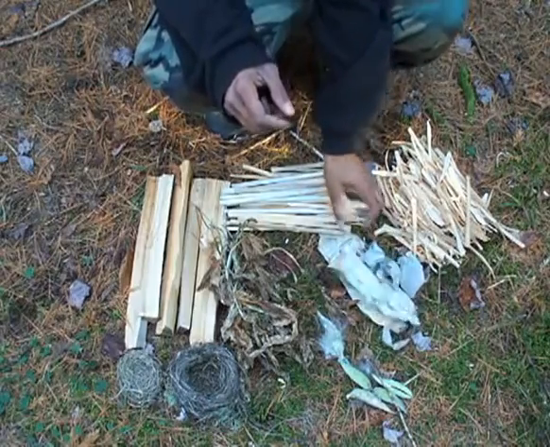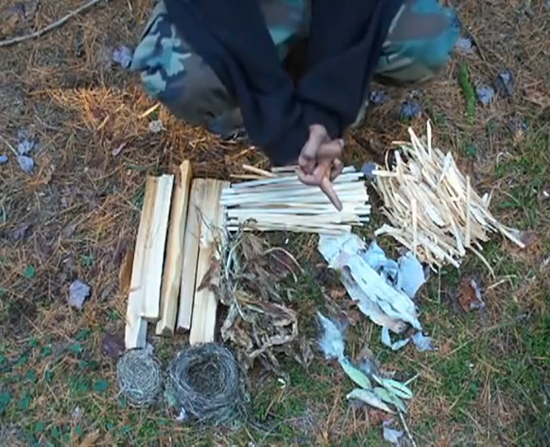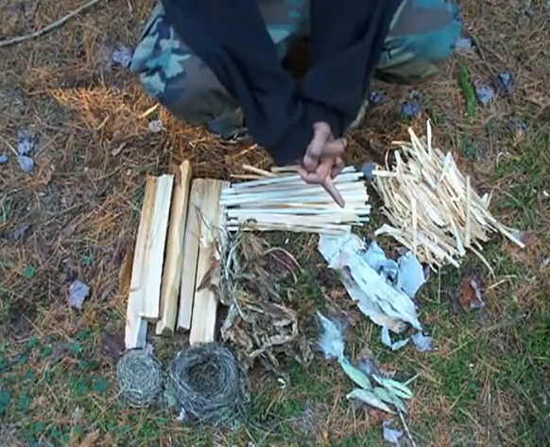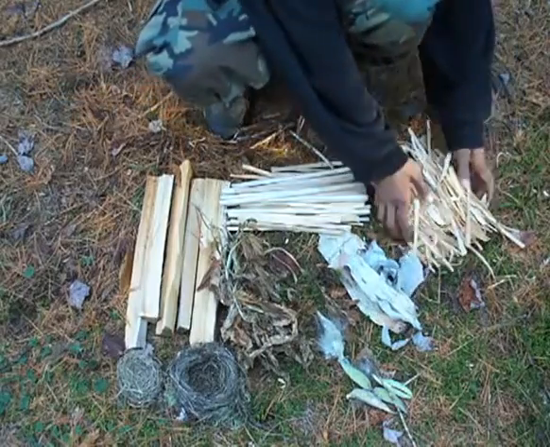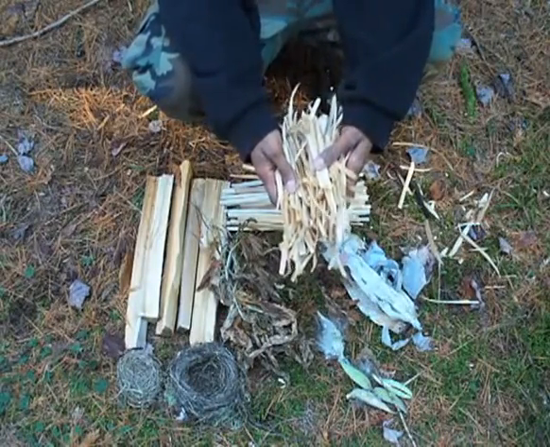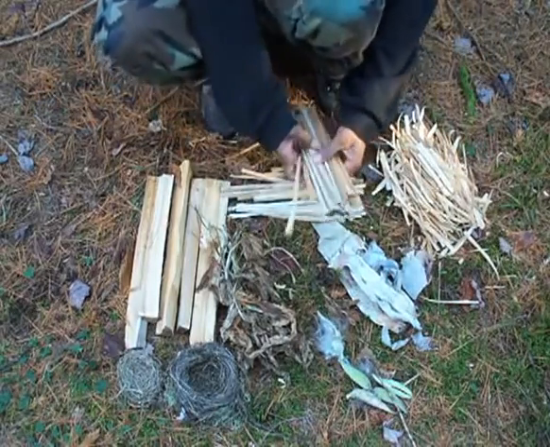Here's some tree bark, some birch bark. The oils in it create a gasoline effect. So as soon as it burns, it lights, and it's highly combustible. Also, here's some wood shavings. The purpose of wood shavings is that they light a lot faster than small kindling pieces.